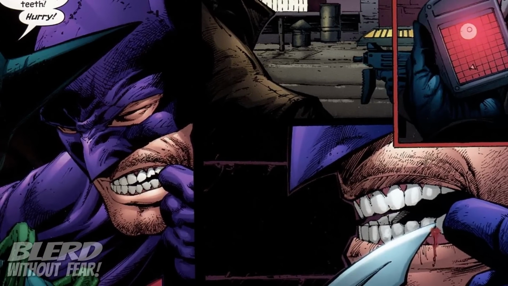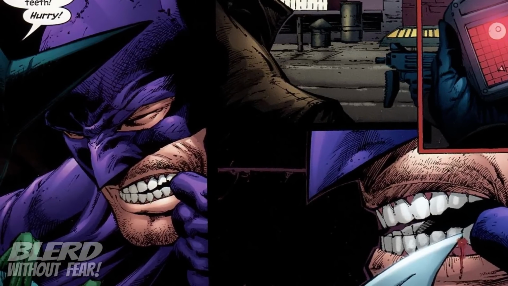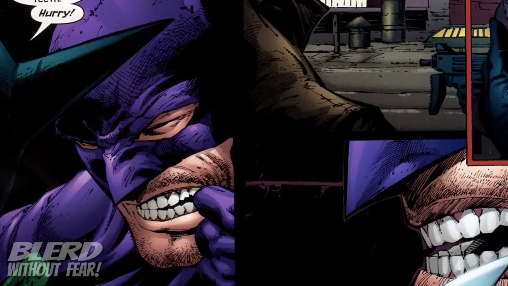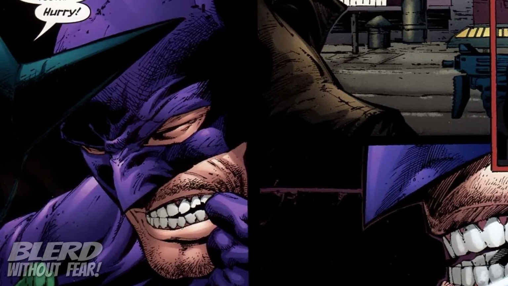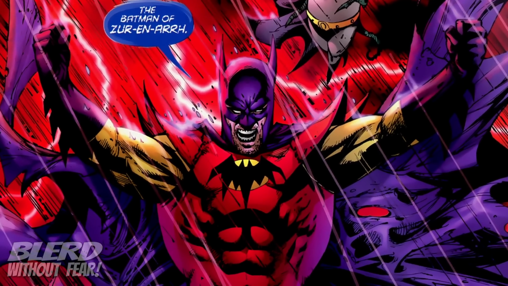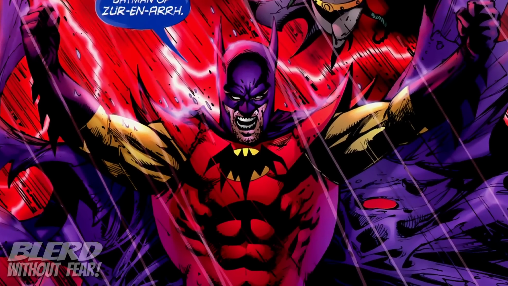This version of Batman of zur-en-arrh was not from some alternate planet in another reality or anything of that nature. This was actually an alternate personality of Batman that did not have any essence of Bruce Wayne in him whatsoever.